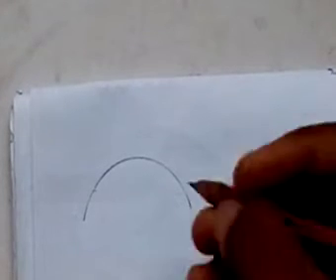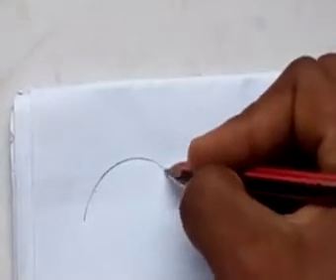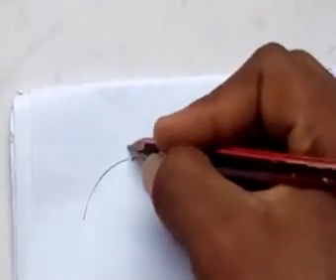In this video, I'm going to be teaching you guys how to draw a tangent at a given point on an arc when the center of the arc is not given. So now this is a random arc, just a random arc, and then we want to draw a tangent to this arc that passes through, let's say, this point. Let's pick a point P.